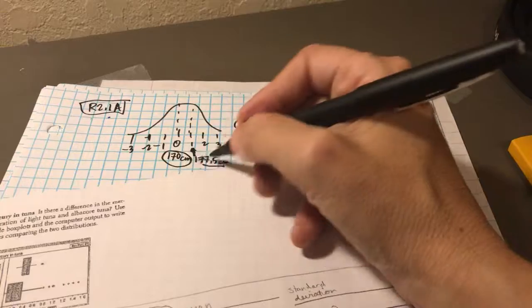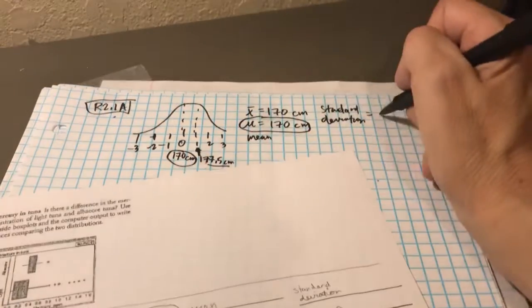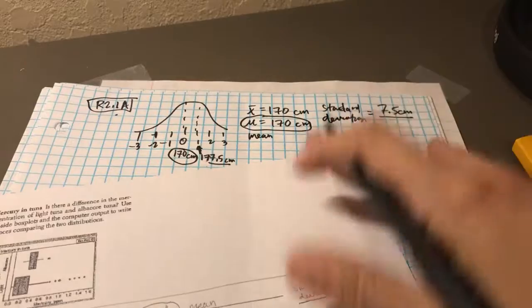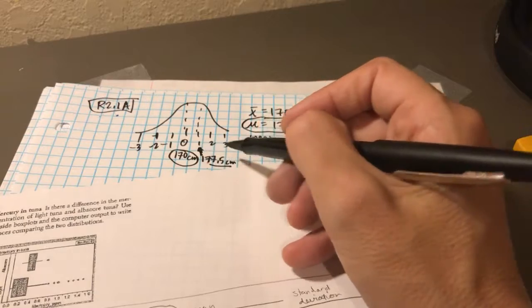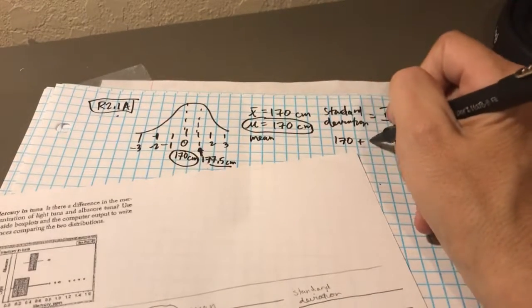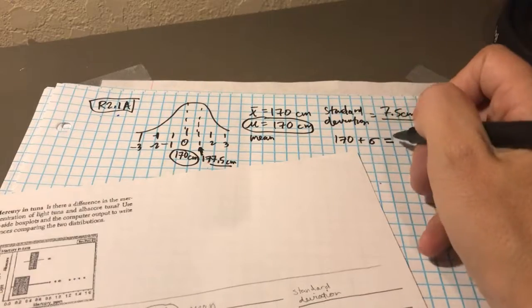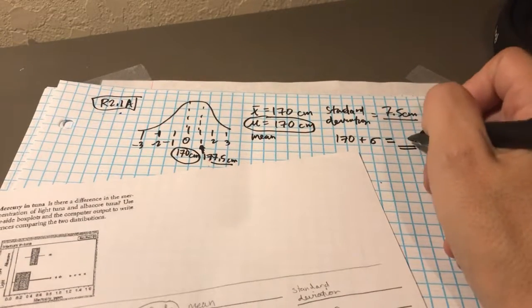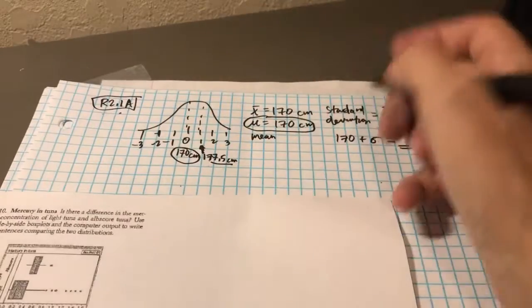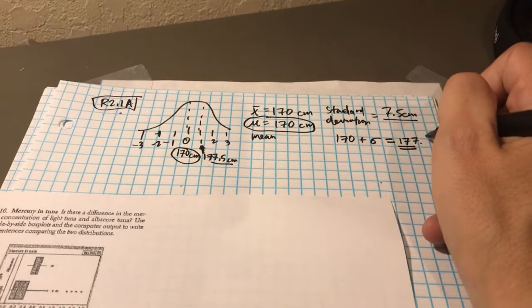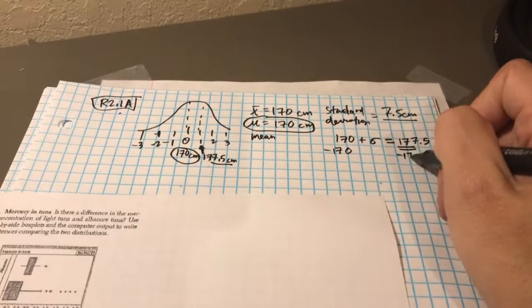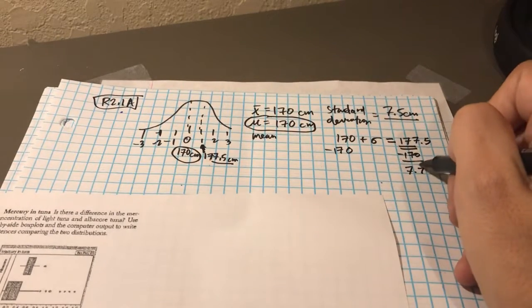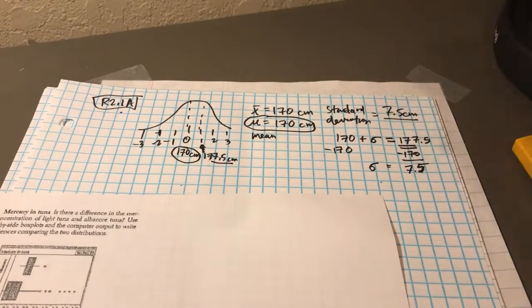So that looks like it's going to be 7.5 centimeters. And it said, show your work. So normally we get the mean, and then we have to add the standard deviation each time. So 170 plus the standard deviation would give me a z-score of 1. But here they provided this number at 177.5. So to solve for the standard deviation, we just subtract 170 on both sides, and we get 7.5. Okay, so that's our standard deviation.